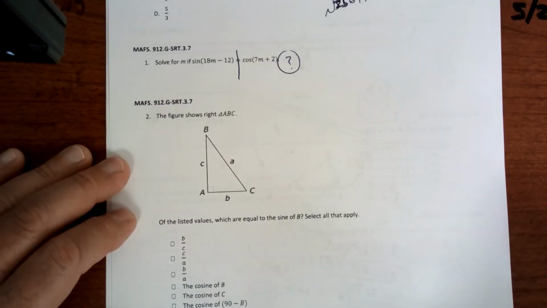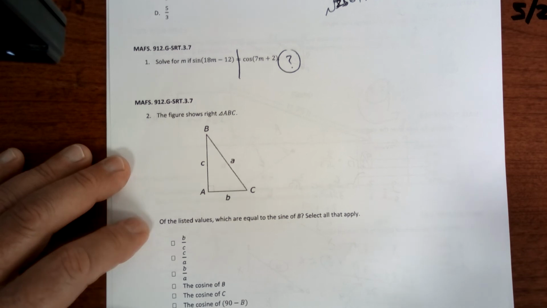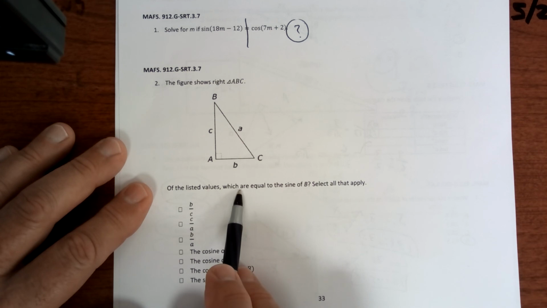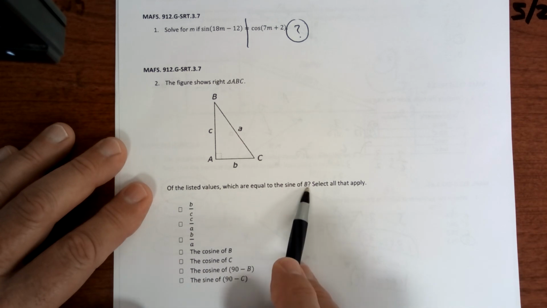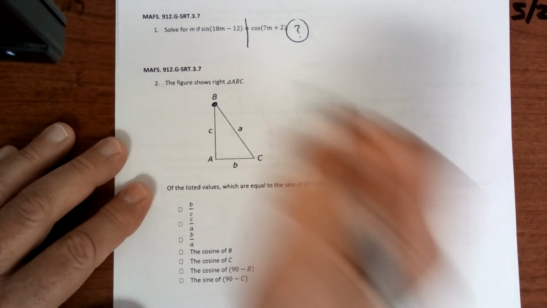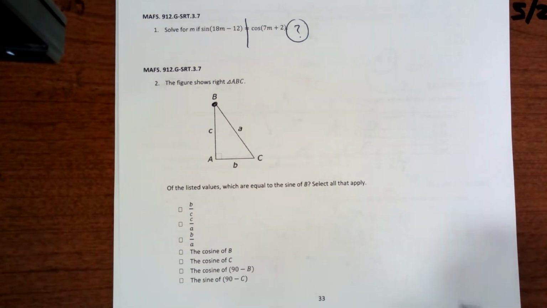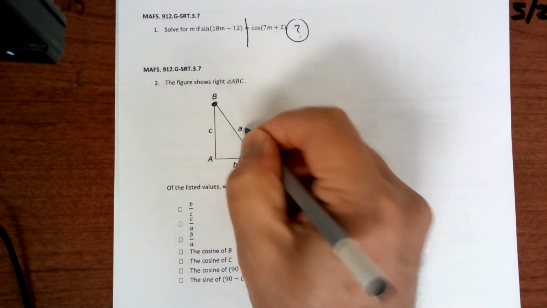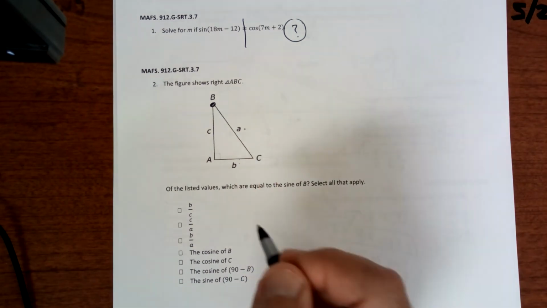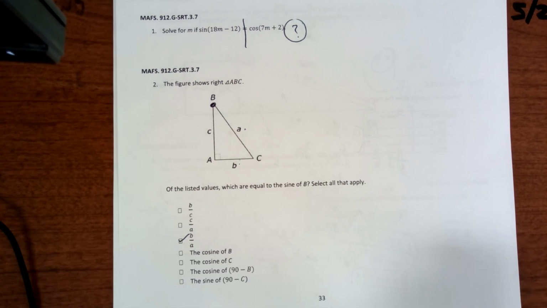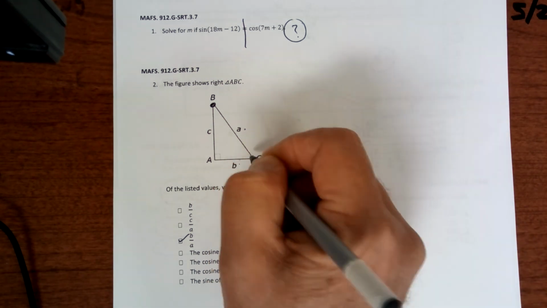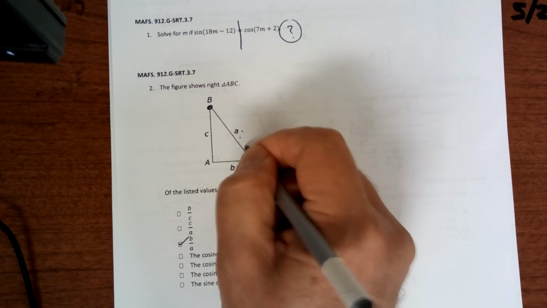This one right here, the figure shows the right triangle. On the listed values, which are equal to the sine of B, so I guess you're going to be here. All right, select all that apply. So the sine is opposite over hypotenuse, so that's B over A. So b over a would be this one for sure. The cosine of c, if you look at c, if you're standing at c, the cosine is adjacent b over a, so that one would work.